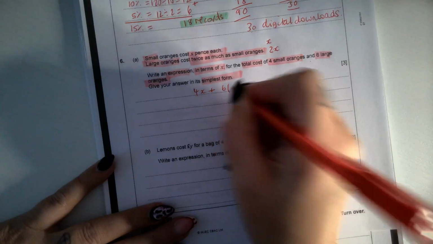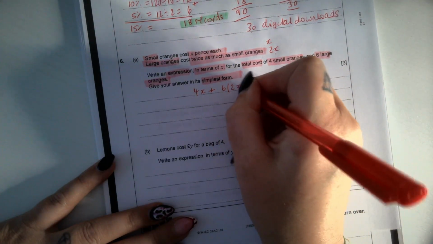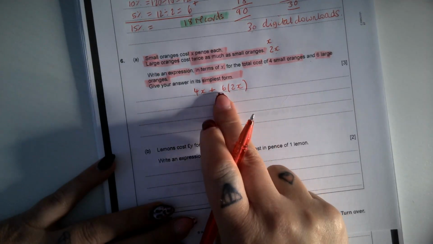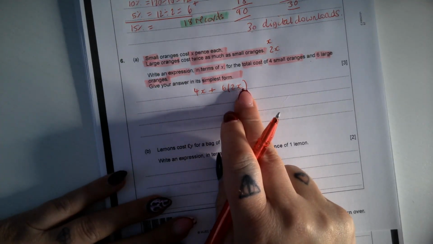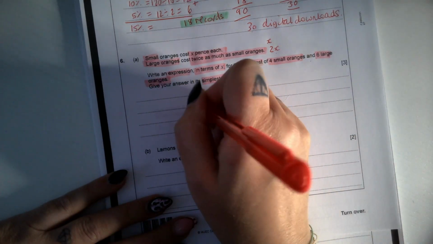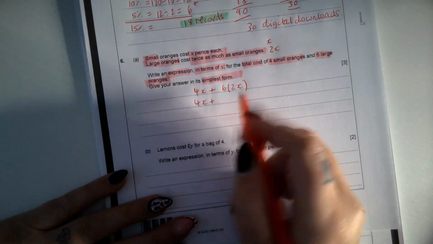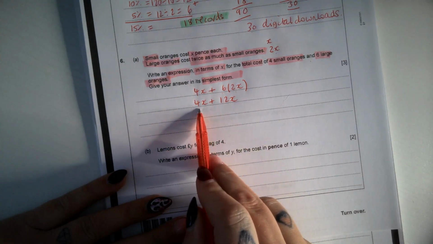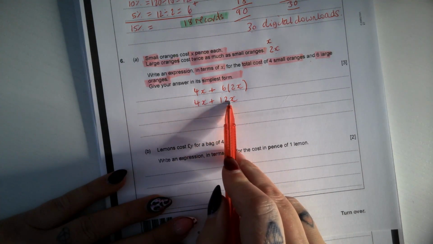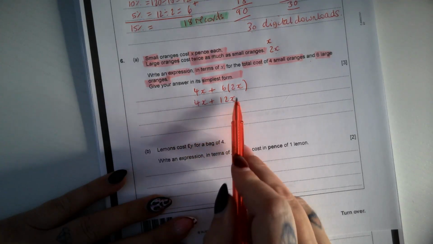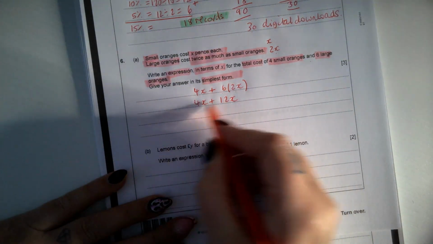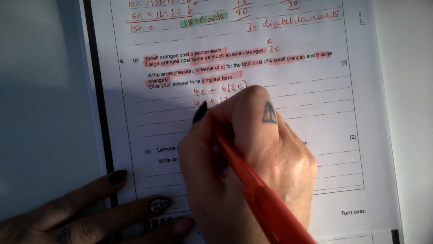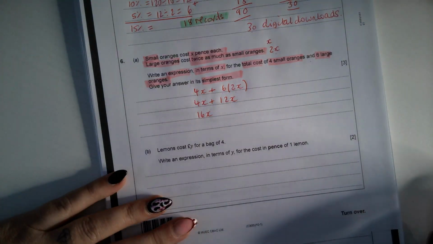So we want to do 6 times 2x because each large orange is worth 2x. Now notice I put brackets there because we're doing 6 multiplied by 2x. Okay, so we have 4x and then 6 multiplied by 2x is 12x. And we want it in our simplest form. So we've got 4x add 12x. These are like terms. They've both got exactly the same letter and exactly the same power, so we can add them together. We have 4 of them and 12 of them, so we have 16 of them in total.